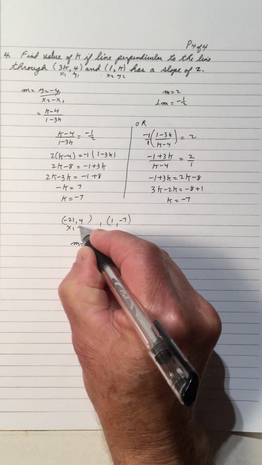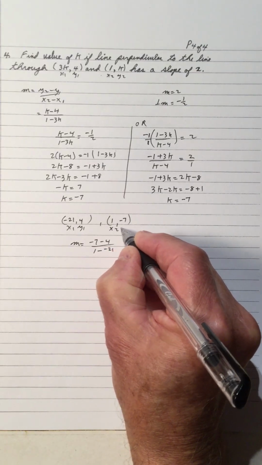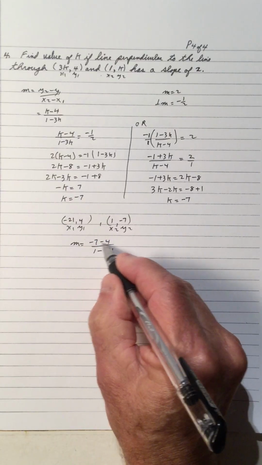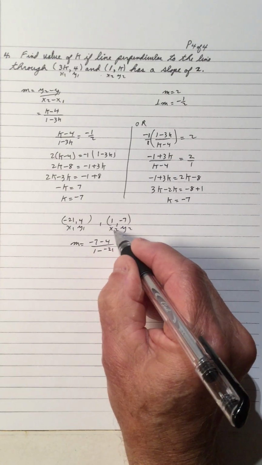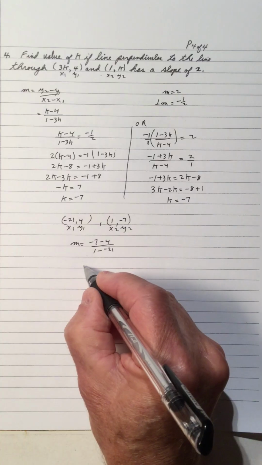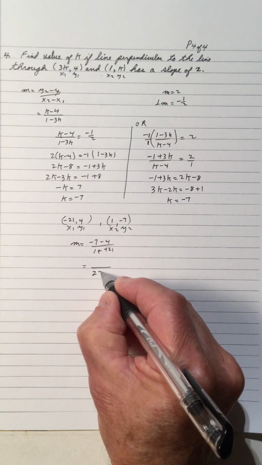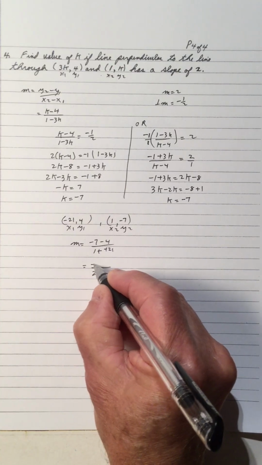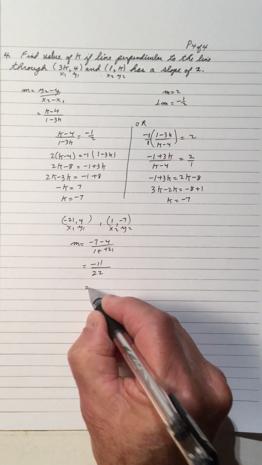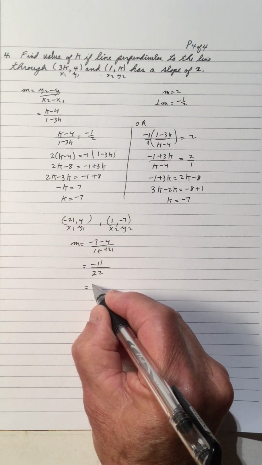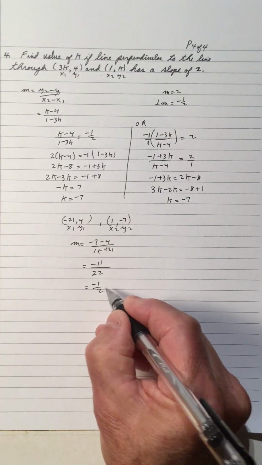So this is x1, y1, x2, y2, so y2 minus y1 and x2 minus x1. And the double negative is a positive, so that's 22 there. That's negative 11. So 11 is the common factor. Divide by 11, you get negative 1 over 2.